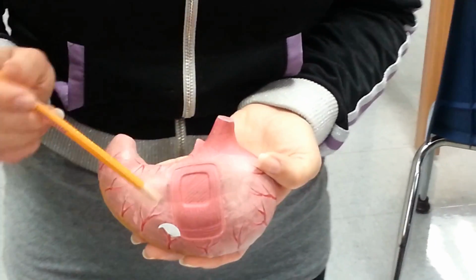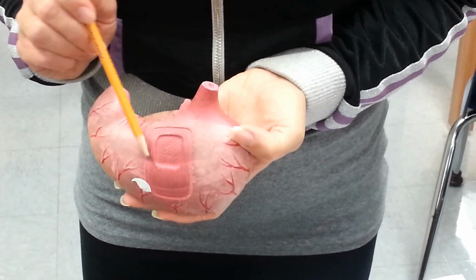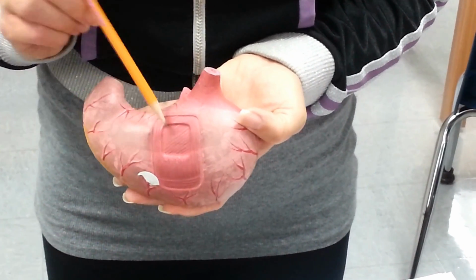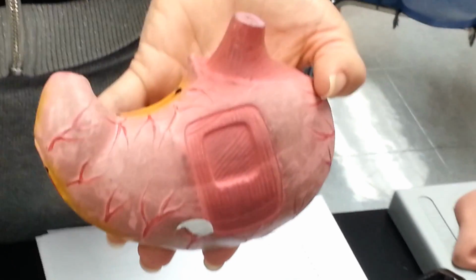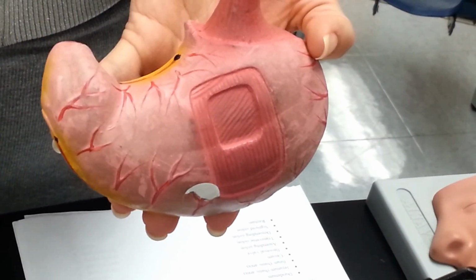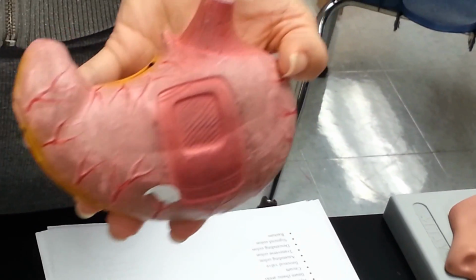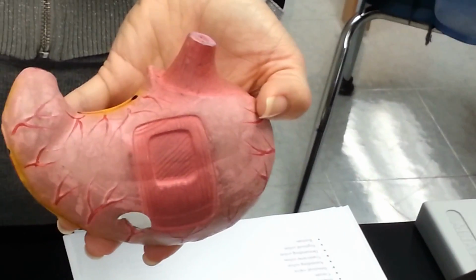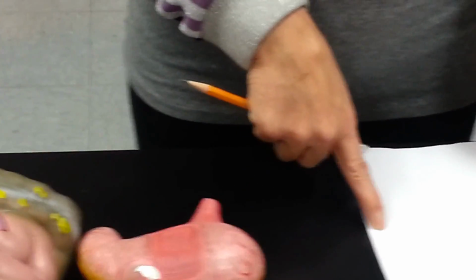Can you point to the circular again? Yep, right here, and it's circling around. And then the oblique muscle layer of the stomach. You need to look at the fibers, how they run. Oblique is transversely diagonal. Longitudinal runs along the length of the structure, and circular goes around. Okay, three layers of muscle.